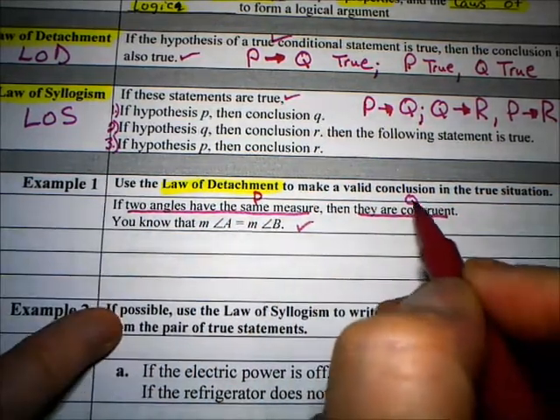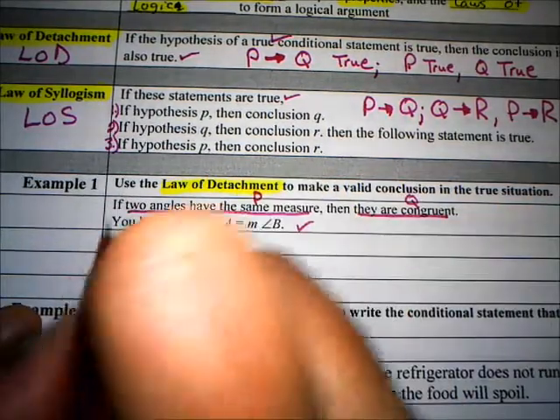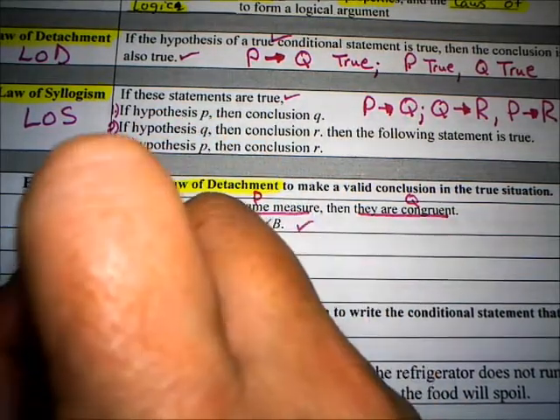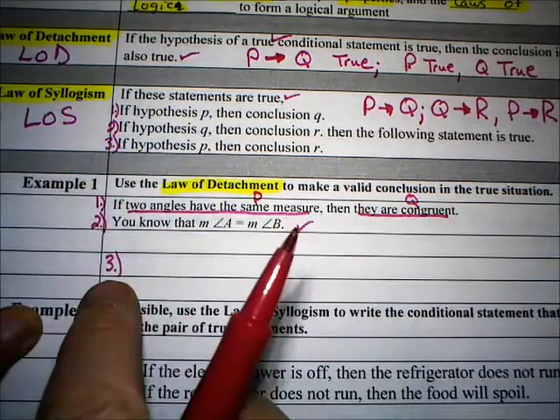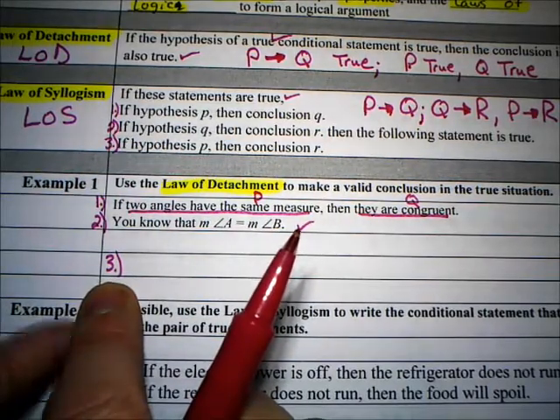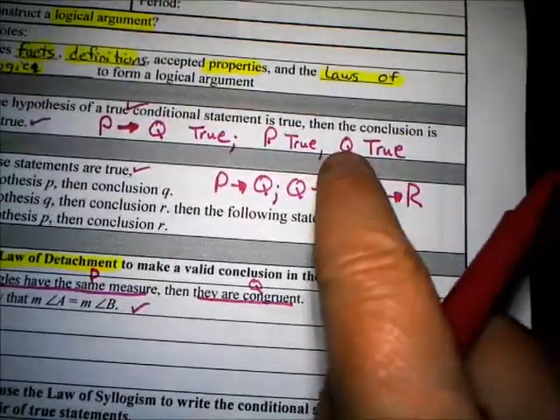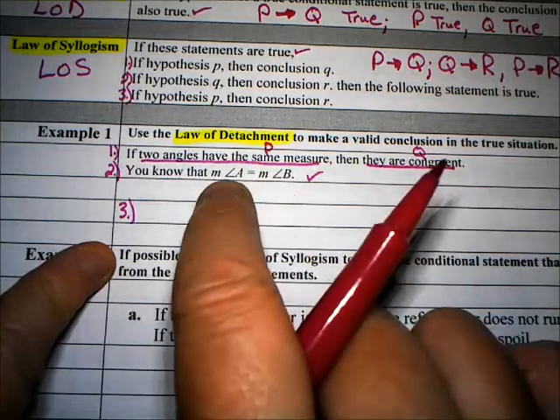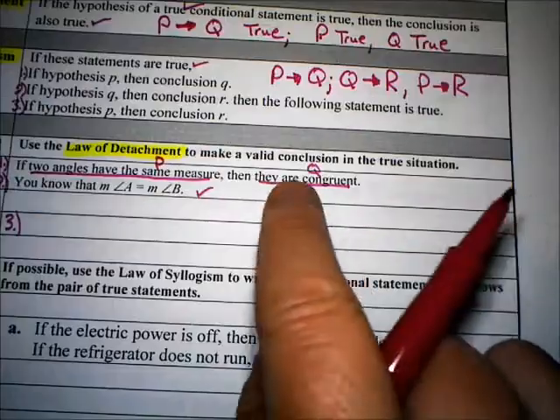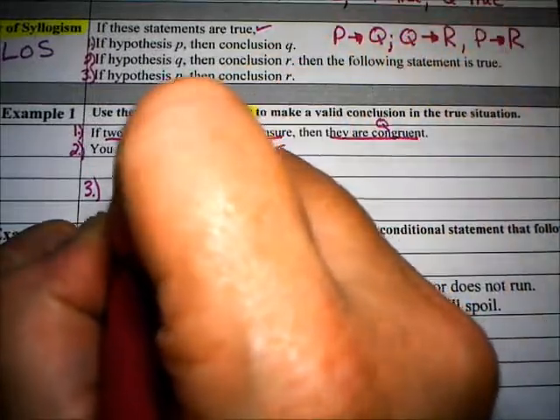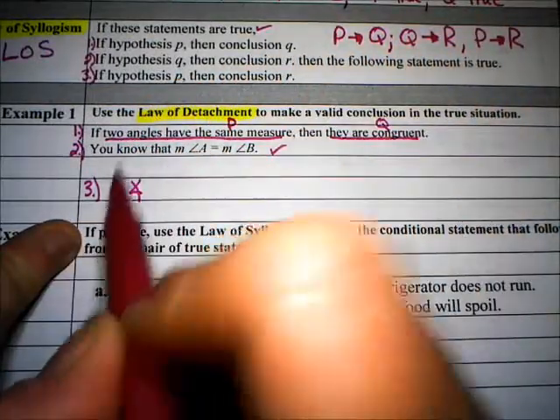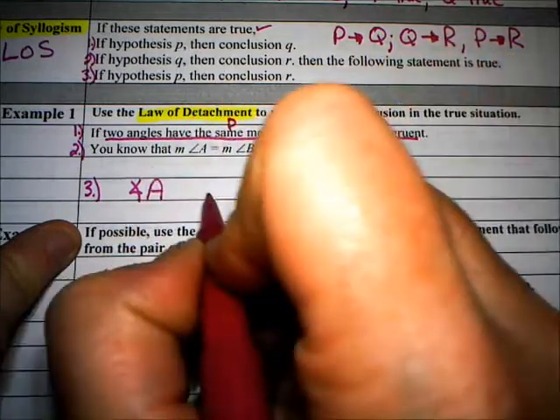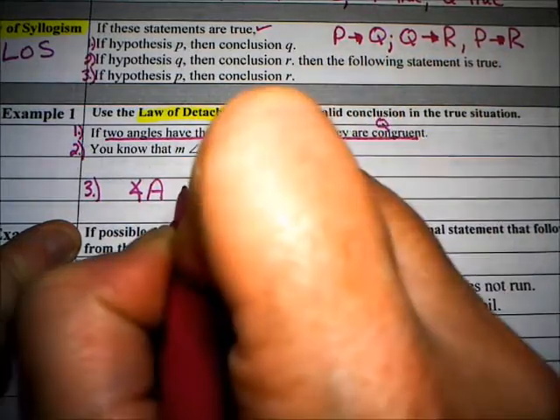Therefore, I have to restate the conclusion. Here's the first sentence, there's the second one, and they're always going to want you to write the third sentence. I have to state the Q in a true way. If these 2 angles are equal, then I have to say they are congruent. When I go with congruent, I drop the M. I write angle A and angle B, and put the congruent symbol between them. And this is a true statement.